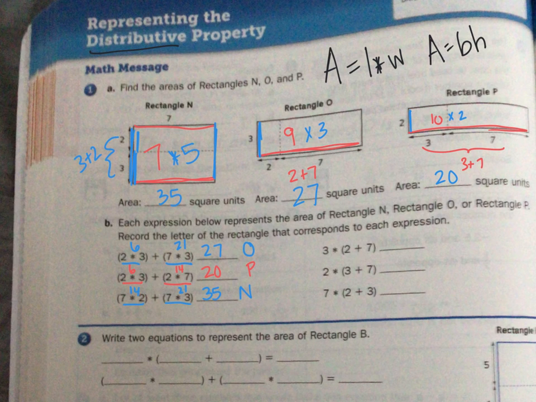If I come over here to the other side and check using order of operations, 2 plus 7 is 9, 3 times 9 is 27, which is my center rectangle O. I add here in parentheses and multiply, I get 20. And my last one I add together to get 5, and 7 times 5 is 35, which is rectangle N. You are going to notice that each of these match up.